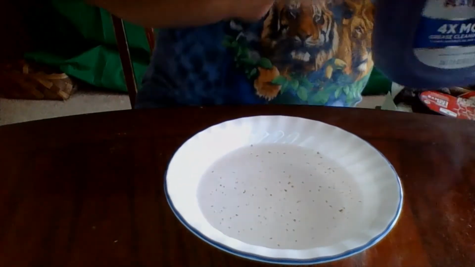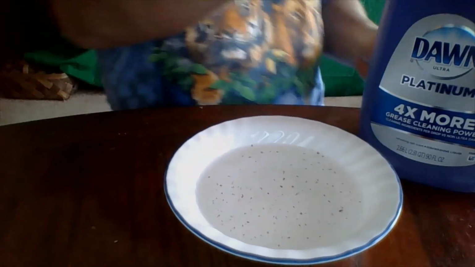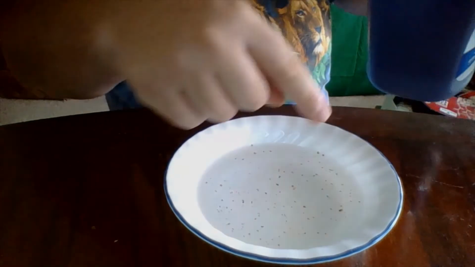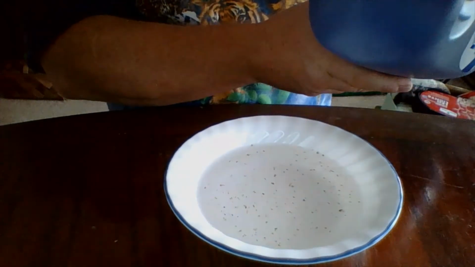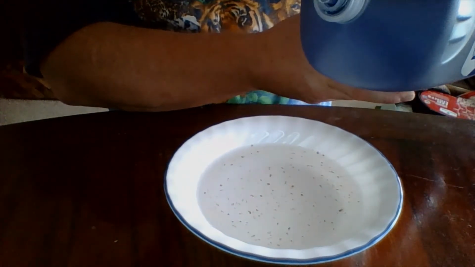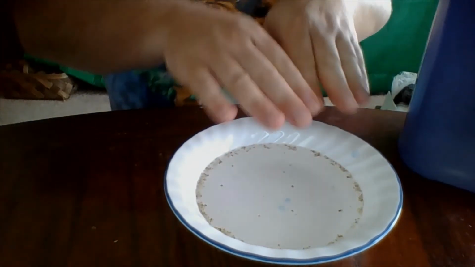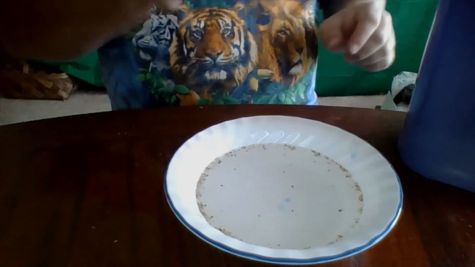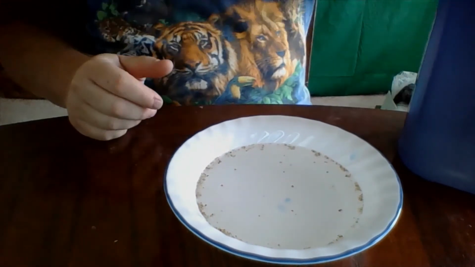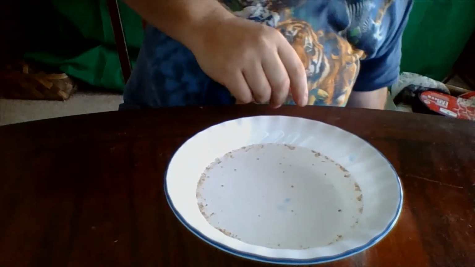And that is some Dawn dish detergent. Let's see what happens to this pepper that's floating on top. We put just a little tiny drop on the top there. Oh, did you see that? Did you see all the pepper go off to the sides? It just went within half a second. Yes, what is happening here?